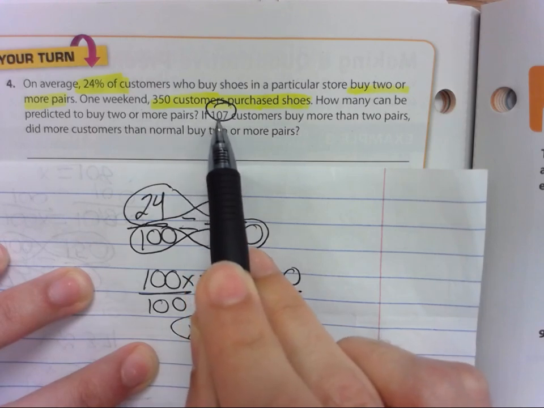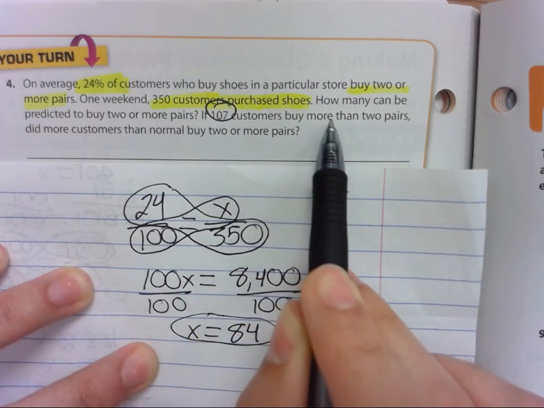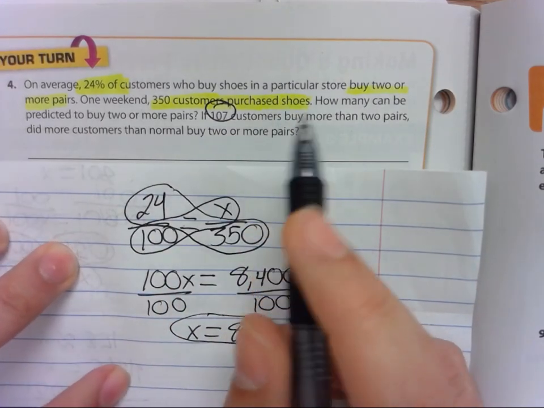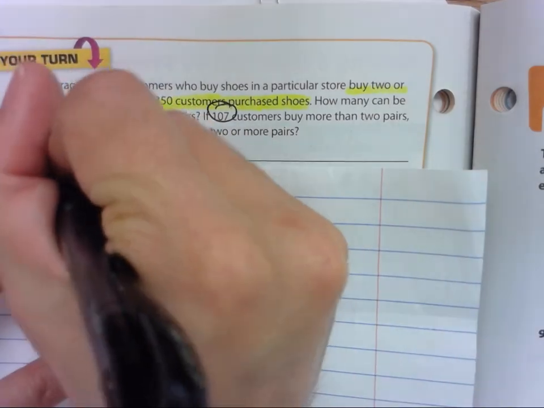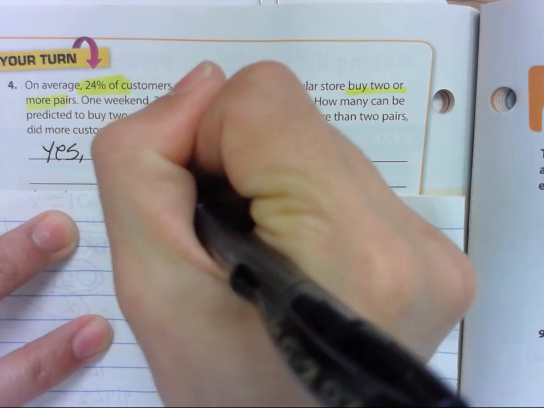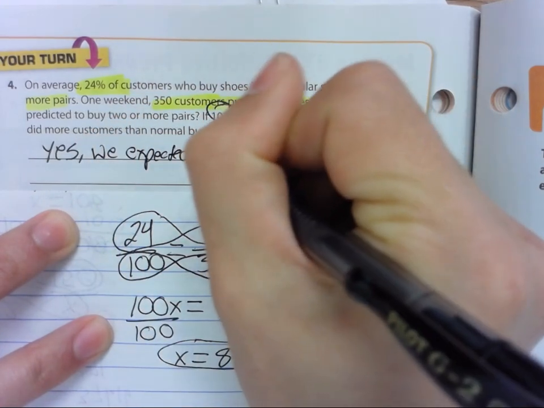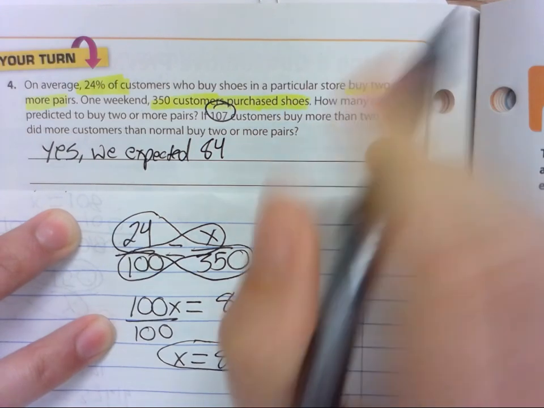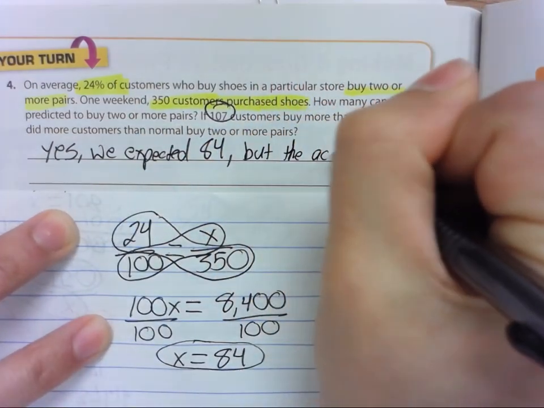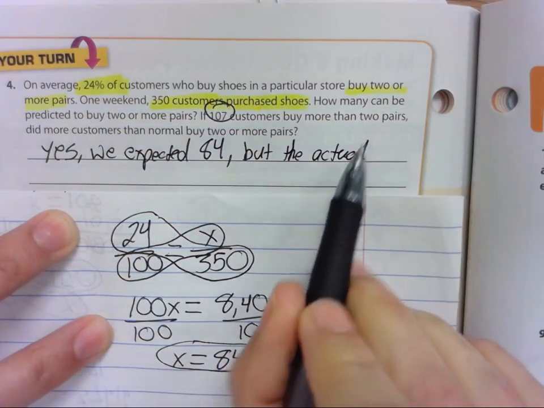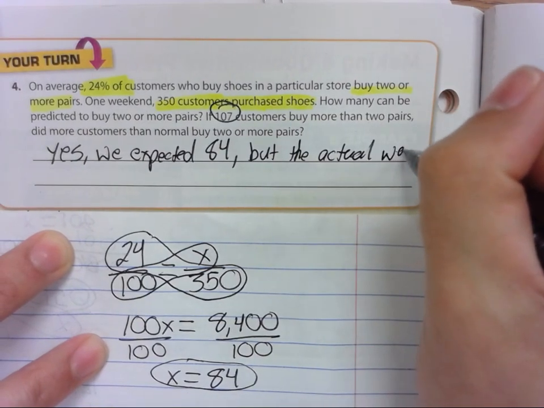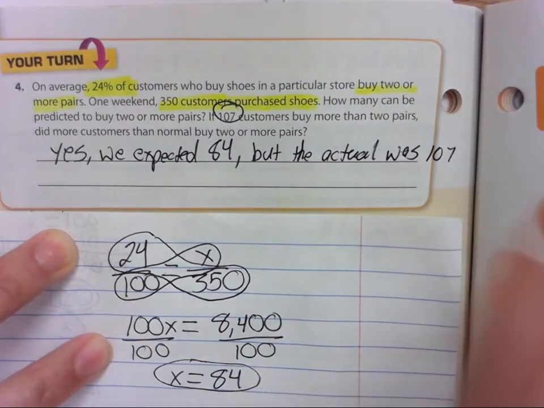This problem is saying that 107 customers bought 2 or more. Did more customers than normal buy 2 or more? Yes. Because we expected 84, but the actual number of people who bought 2 or more pairs was 107.